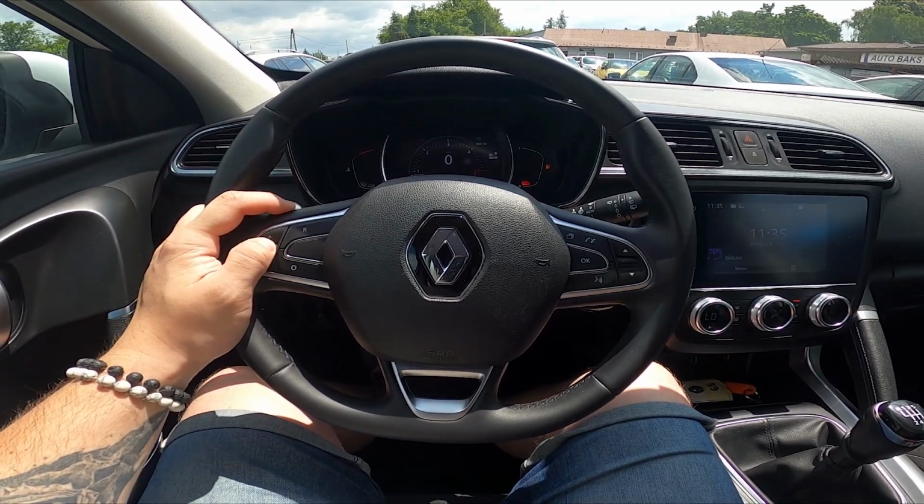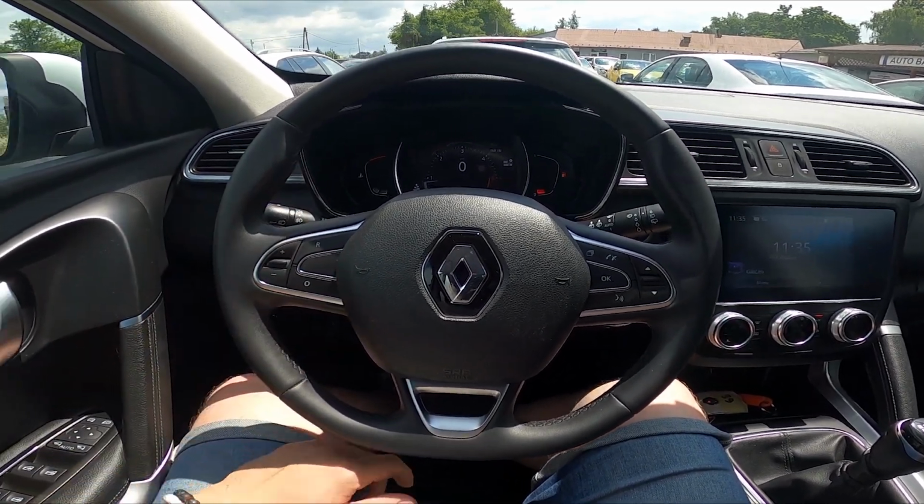Hello, today I'm in Renault Kadjar. In this video I'll show you how to use steering wheel buttons.